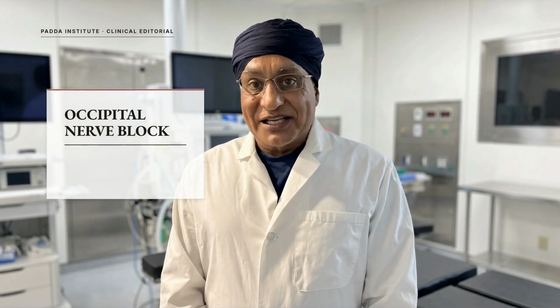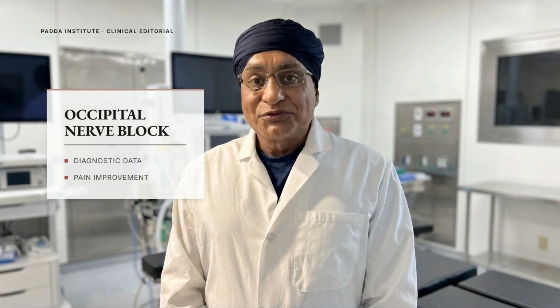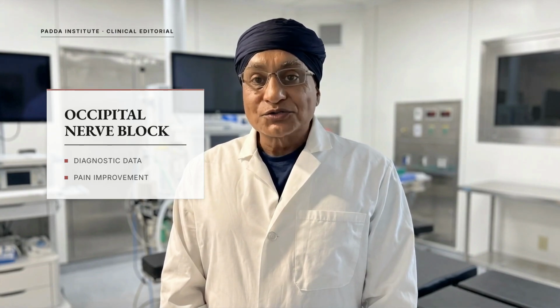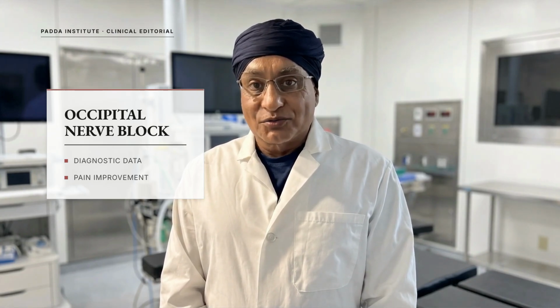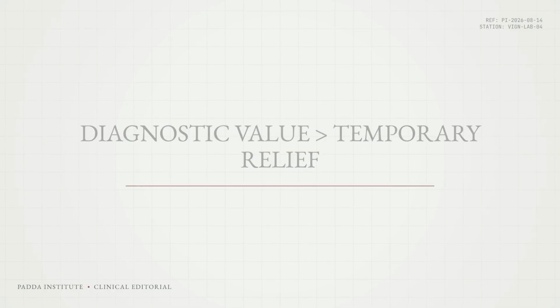In both conditions, an occipital nerve block can provide important diagnostic information and improves pain in some patients, with pulsed radiofrequency providing greater long-term pain control. The diagnostic value is the part worth emphasizing. The block tells you whether the occipital nerve is genuinely involved. That is information you keep, regardless of how long the relief itself lasts. A block that wears off has still answered a question, and the answer shapes what comes next.